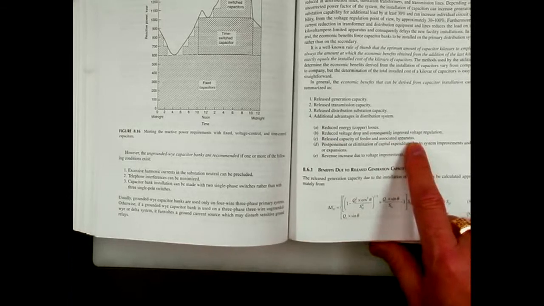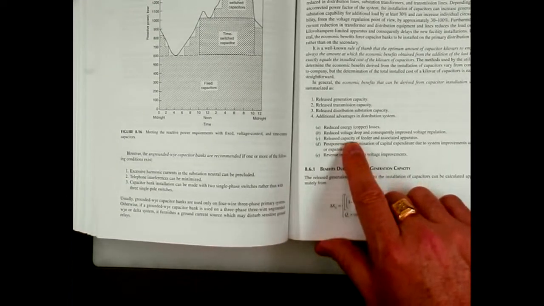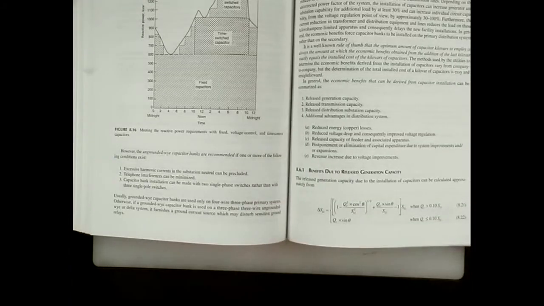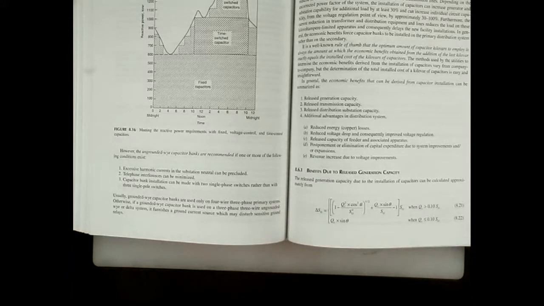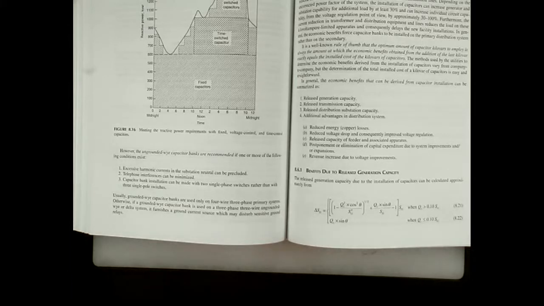Release capacity of feeder and associated apparatus, right? What is release capacity? What is capacity? Rated power, right? Sometimes capacity could mean current, rated current. What is the capacity of that source? Well, it can give you 100 amps. Obviously, if you multiply by the voltage, what's happening? You get the rated power. So capacity is related to sources most of the time, and is rated power. It's like demand. What is demand? Complex power. And it's associated with what? With loads, right? So the difference in terminology.